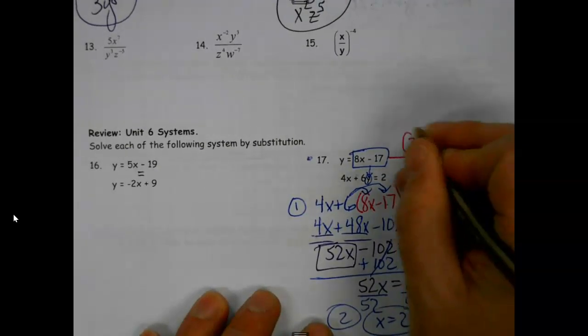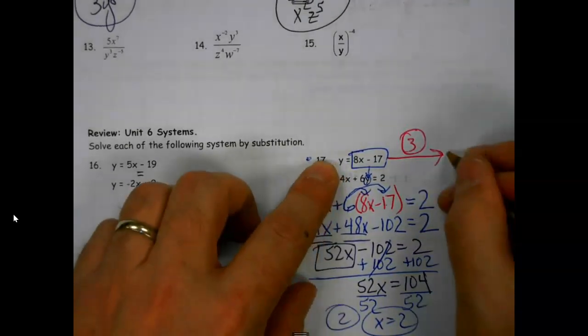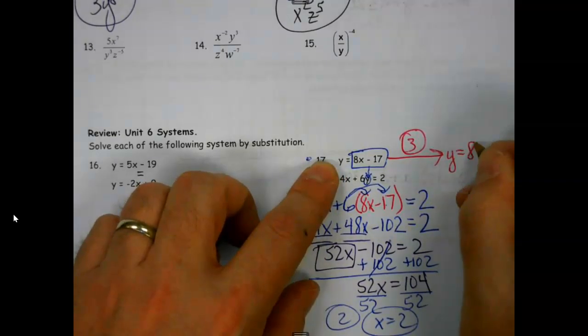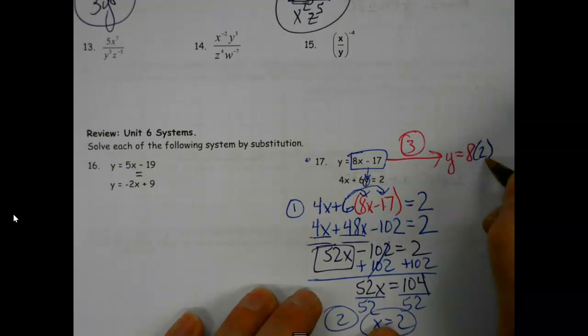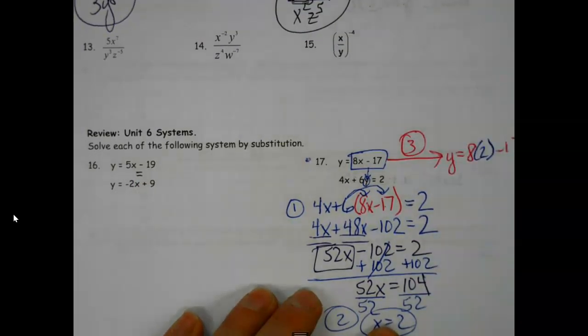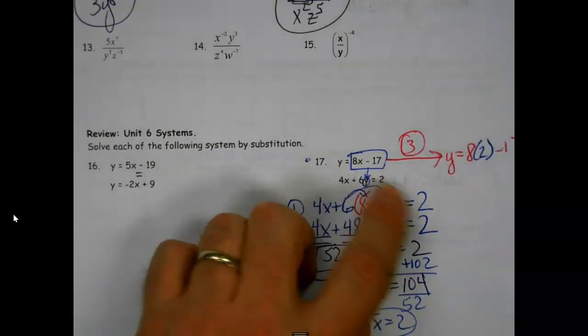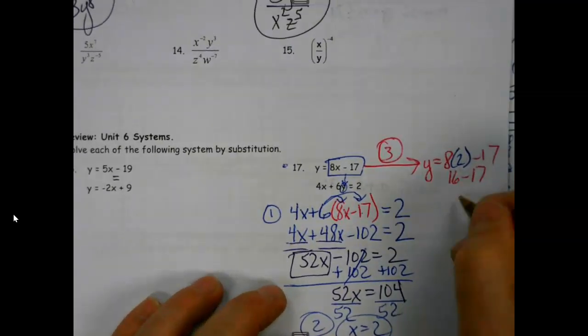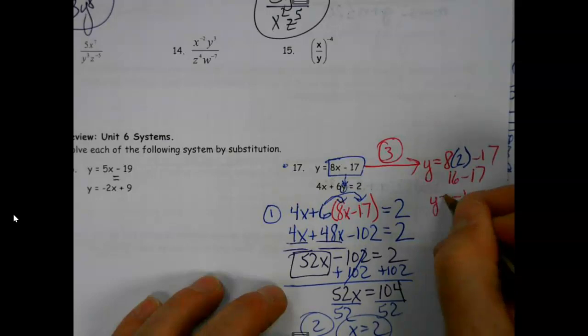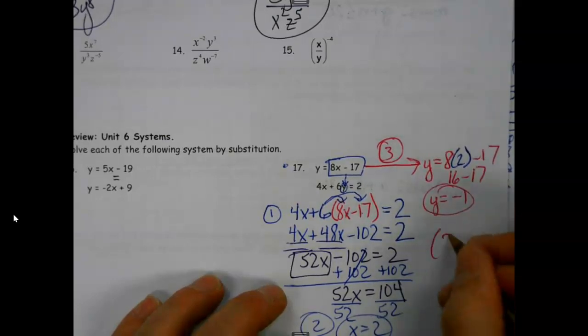Okay, almost there. Last step. Take this equation, keep going until you get to x. When you get to x, plug it in. Replace x with its value, and find your answer.